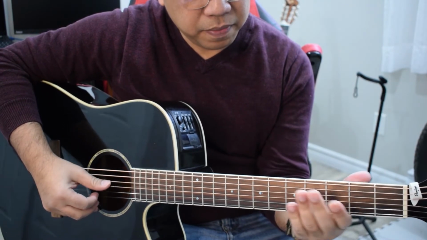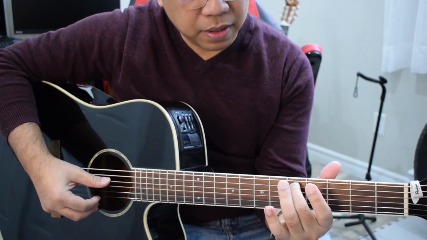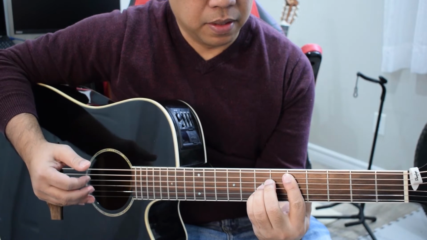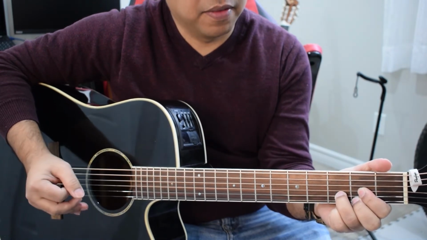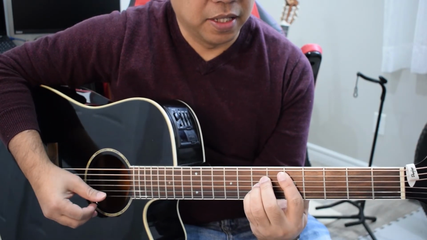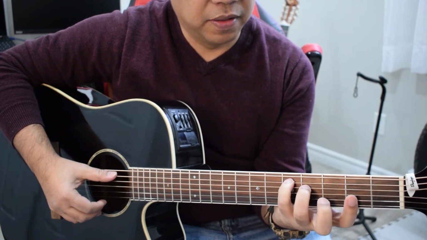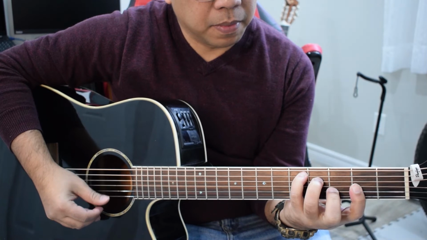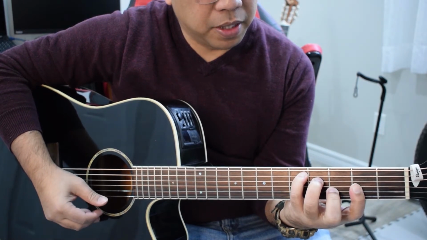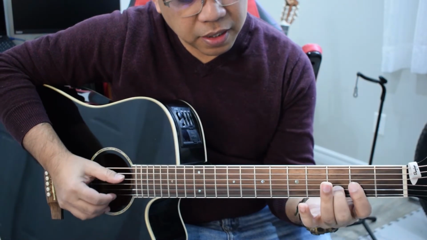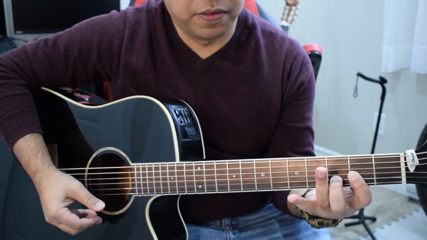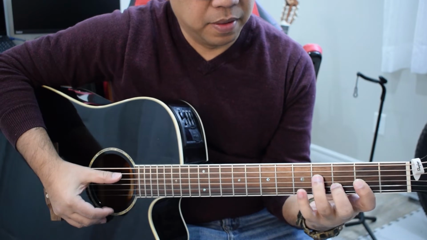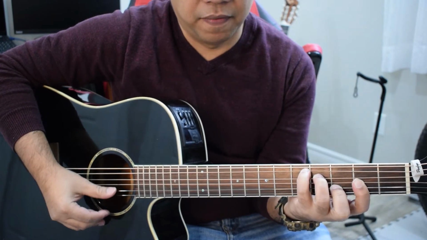Remember the D? That's the D here. You could position it this way. You know why the D is like that? It's basically because this is another position of the D. But you could play it with just that 3 and the D string, and it's already a D. But that's also another D here.